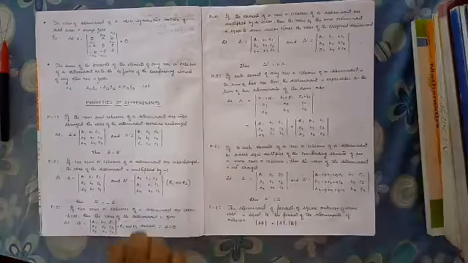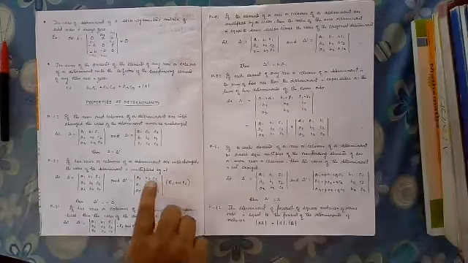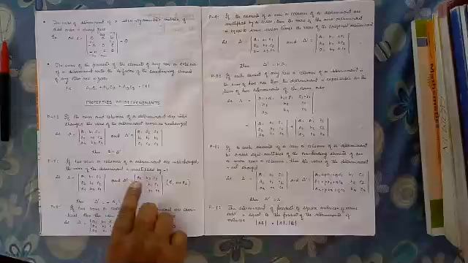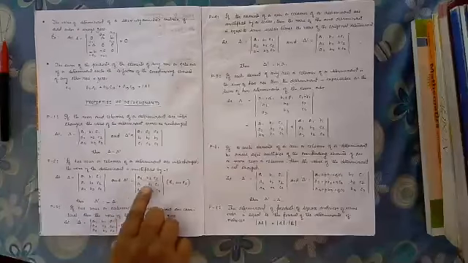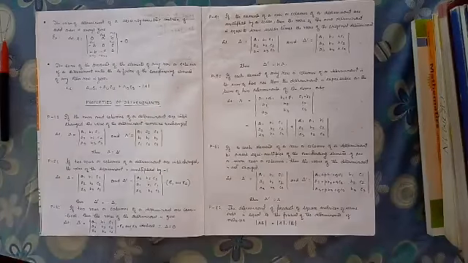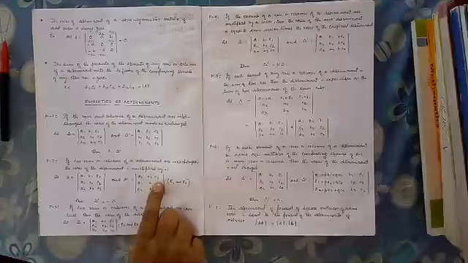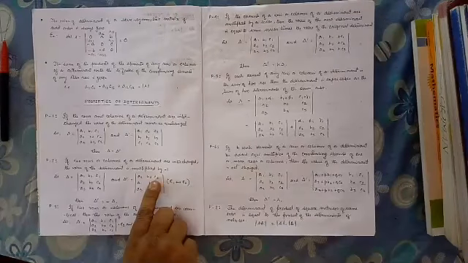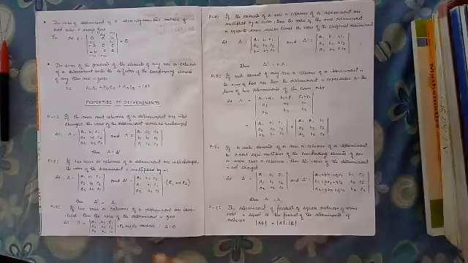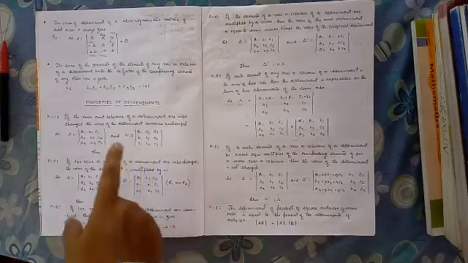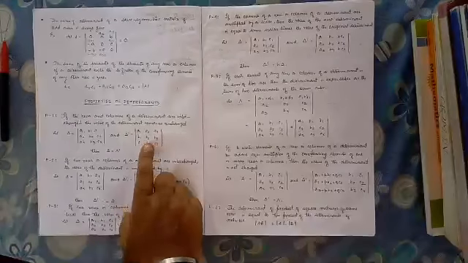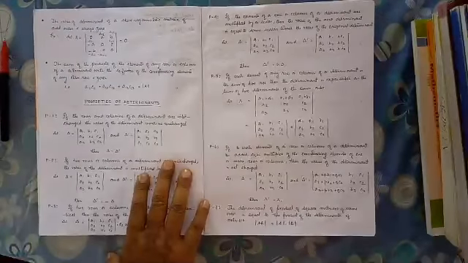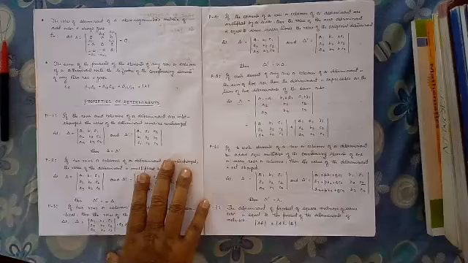What we have done here, R1 and R2 are interchanged. This is R2. This is R1. R1 and R2 are interchanged. Then the numerical value of this determinant will remain the same, but the sign will be minus. These are the properties you should know, because in most cases we have to solve the determinant using the properties.